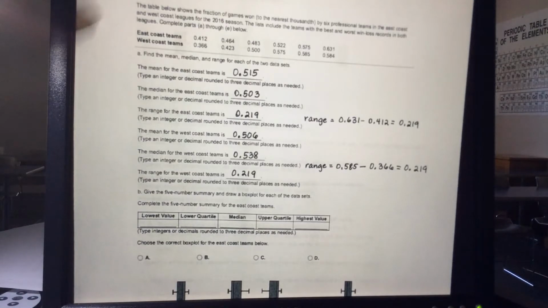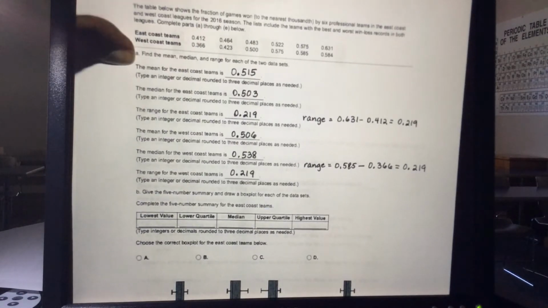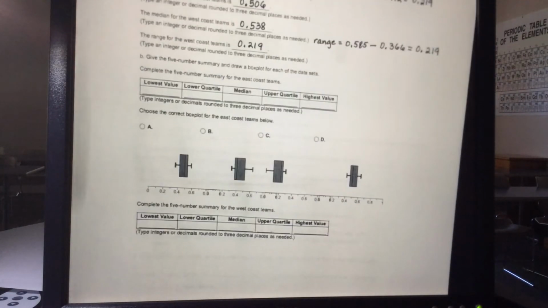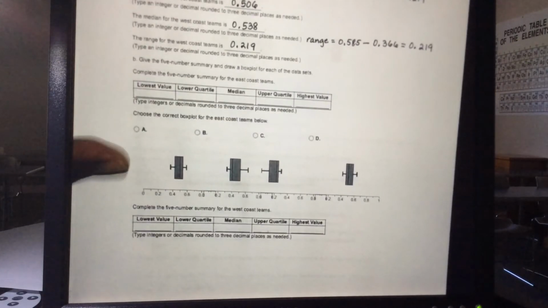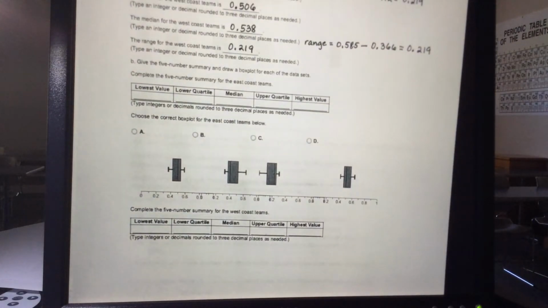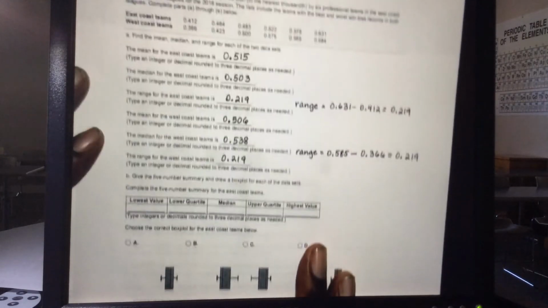Okay, next is part B. Give the 5-number summary and draw a box plot for each of the data sets. Okay. Now this is going to be for the East Coast teams. That's going to be this data set way up here for the East Coast teams.